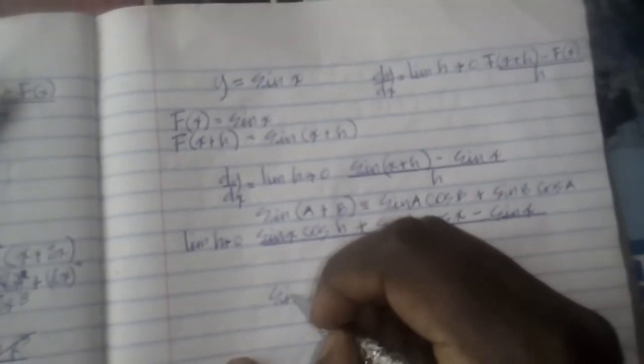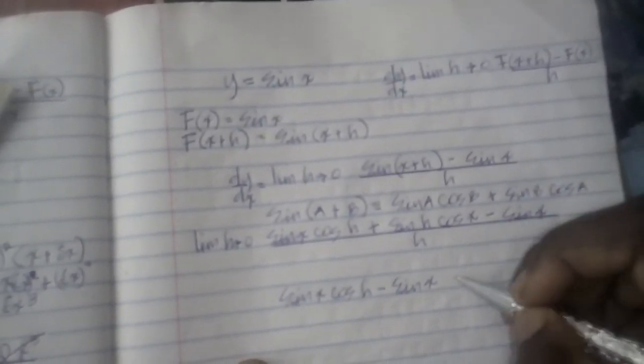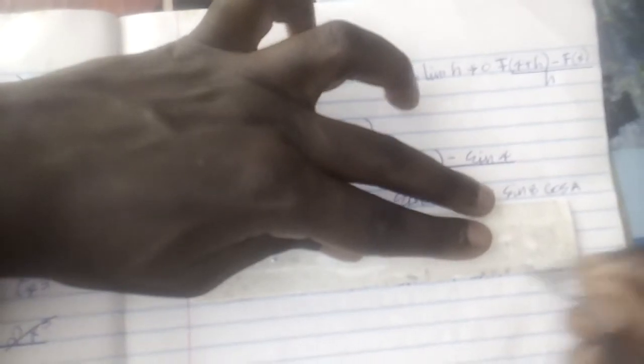So we'll have sine x cos h minus sine x, plus sine h cos x, over h.